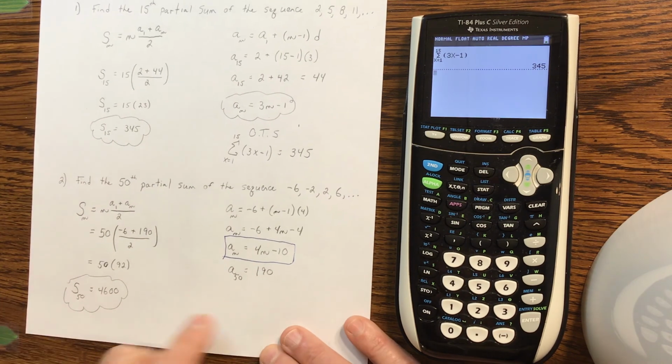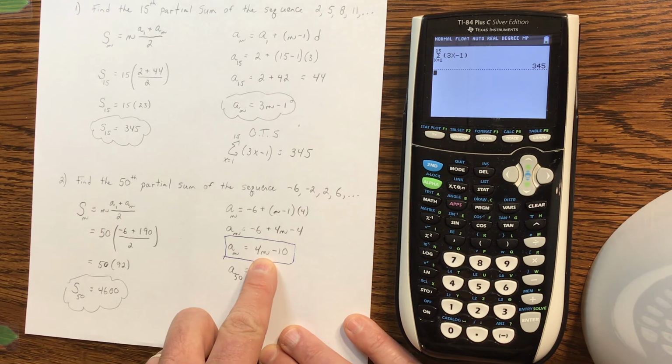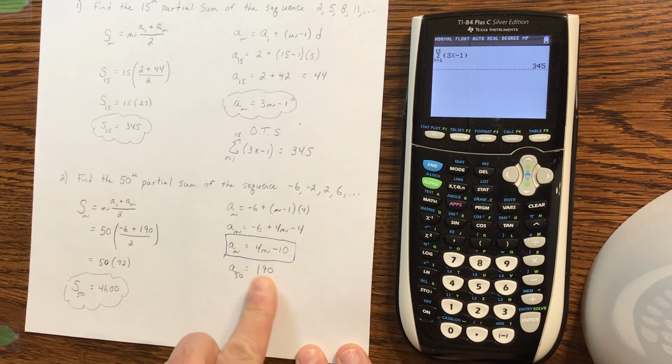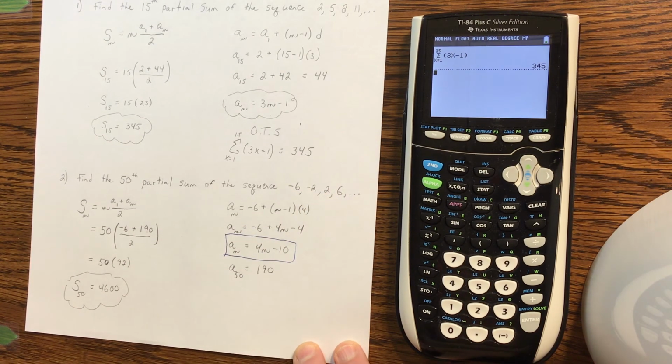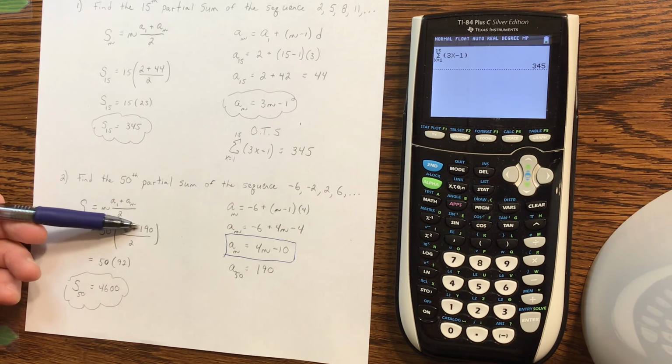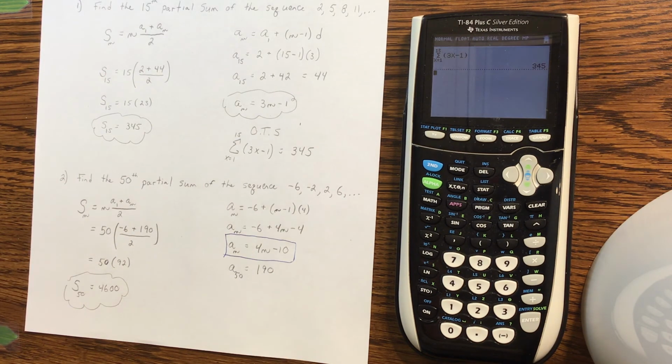So we found out now we want to find the 50th term, so we let n become 50. So 4 times 50 is 200, take away 10 is 190. So the 50th term of this sequence is 190. So we just plug it back into the summation. Okay? We know that n is 50. That's the 50th term we're going up to. 50 times -6 plus 190, divided by 2, and we get 4,600.